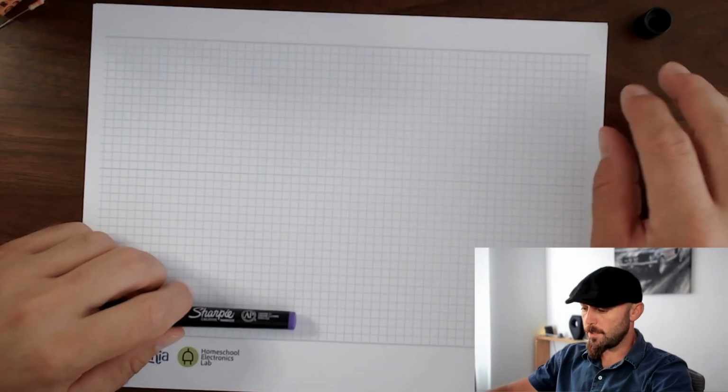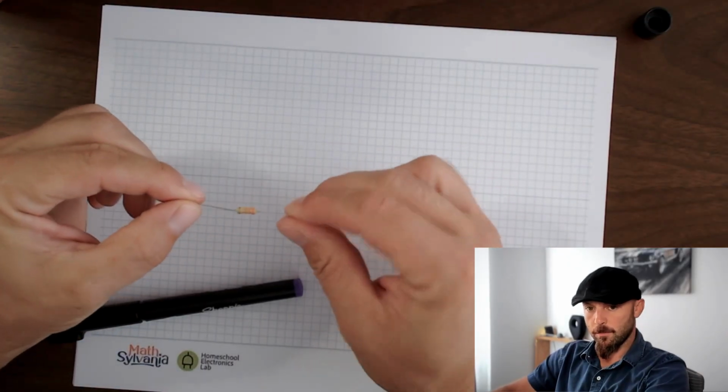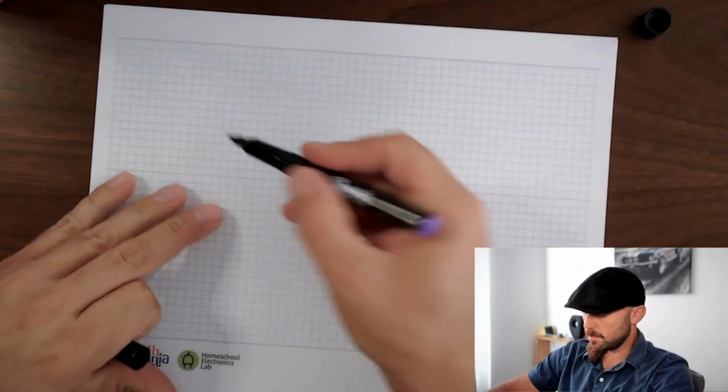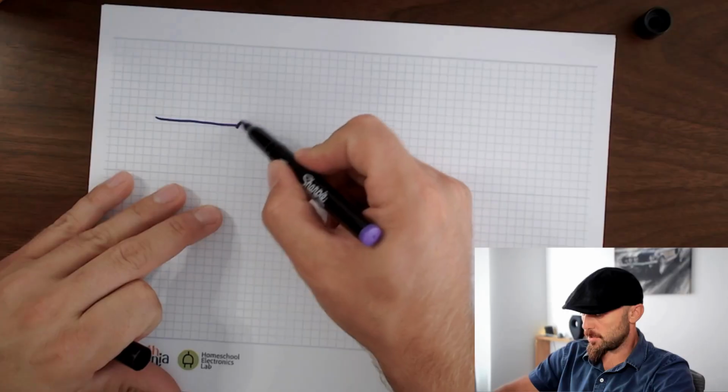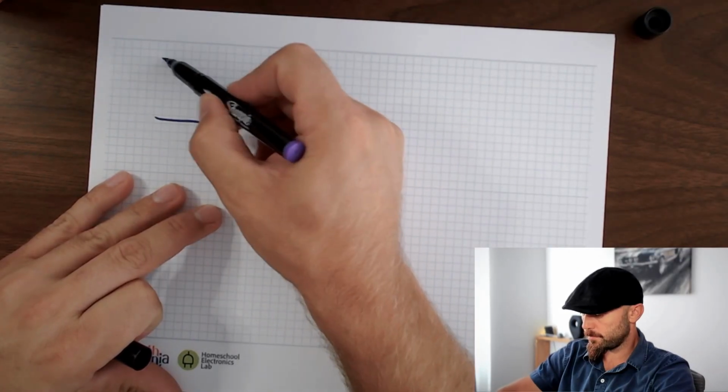Hi there! Today we will be talking about the resistor. We already mentioned in the previous lesson that we can think about resistors and resistance like a kink in a hose.